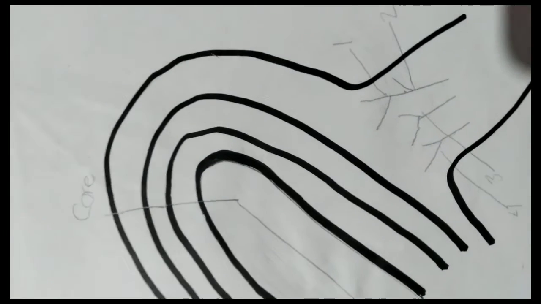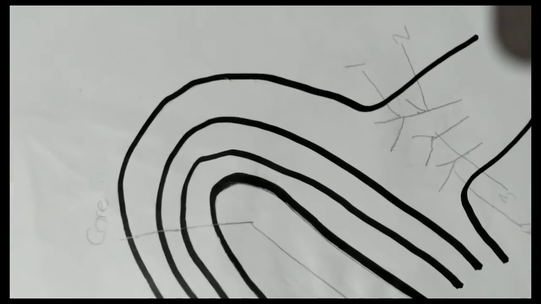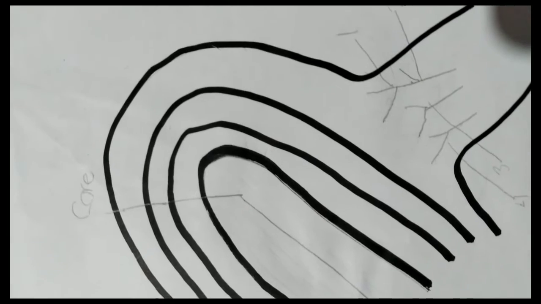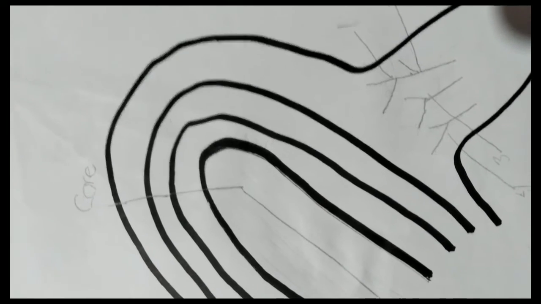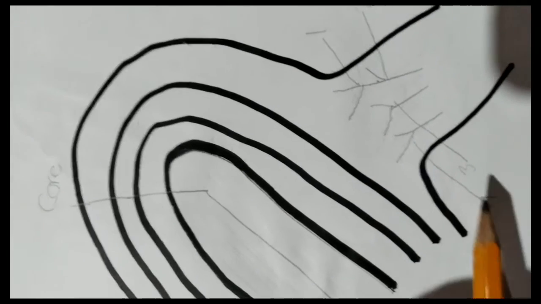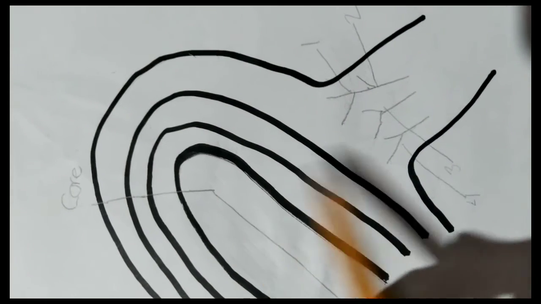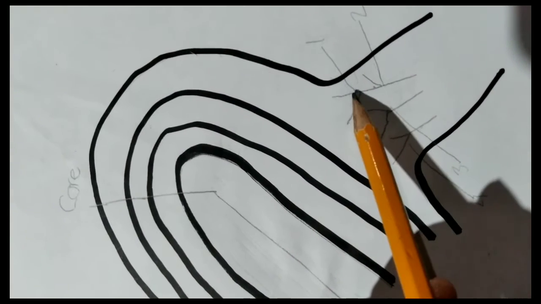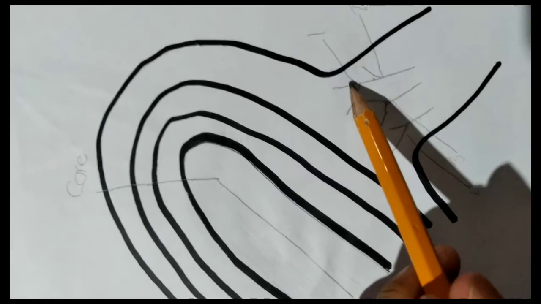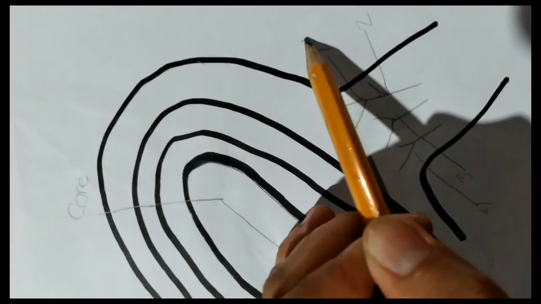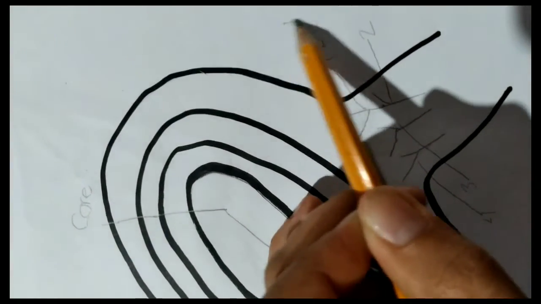So ingon sa rule number 3, when there is a series of bifurcations opening towards the core, the nearest to the core must be selected. So sa ilang upat, asa man diri ang pinaka-nearest sa core? So si number 1. Okay? Si number 1 siya man ang pinakaduol sa core. So siya ang atong delta.